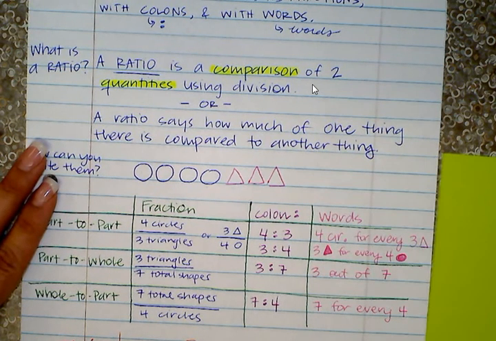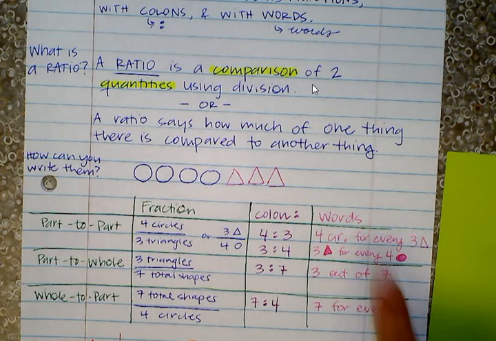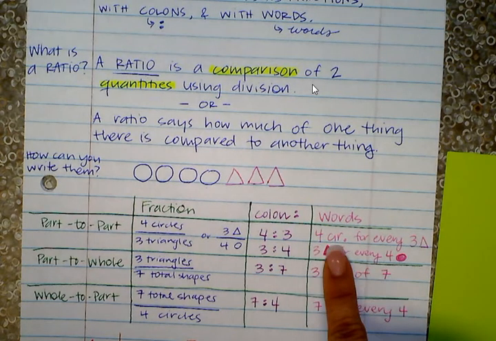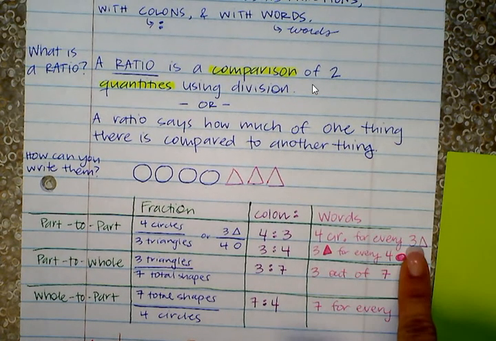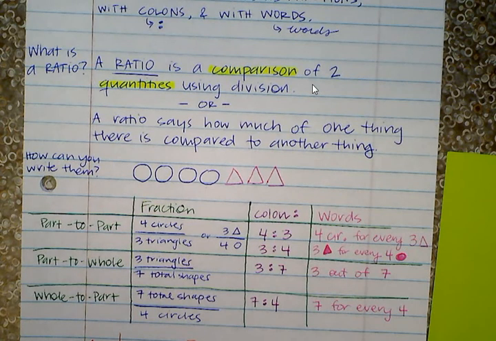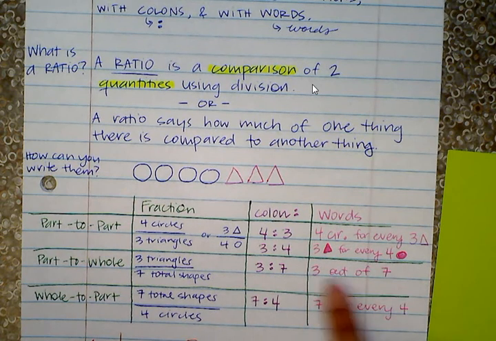Now let's look at the words. For every 4 circles, for every 3 triangles, or I could say 4 to 3. And then we have 3 triangles for every 4 circles. Now the part to whole. We have 3 out of 7, or 3 for every 7 shapes.